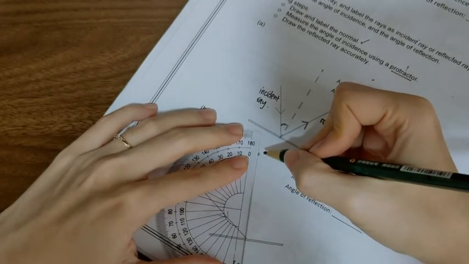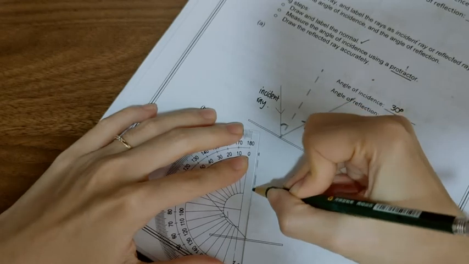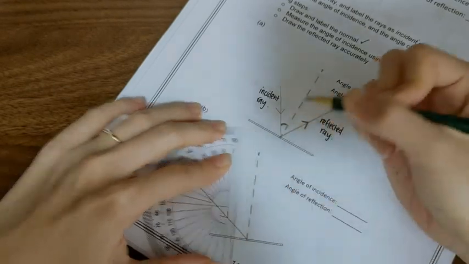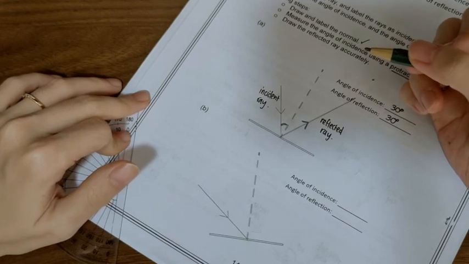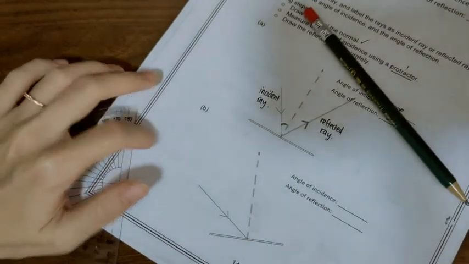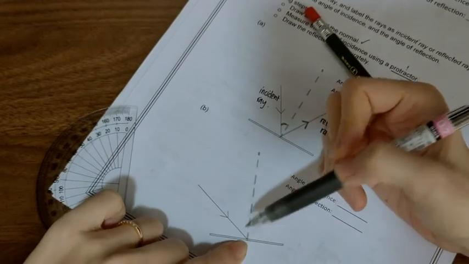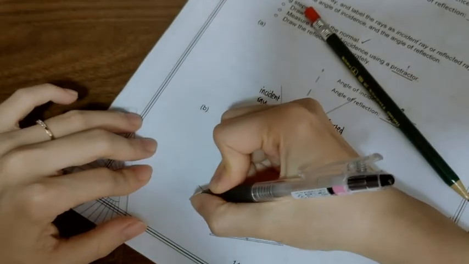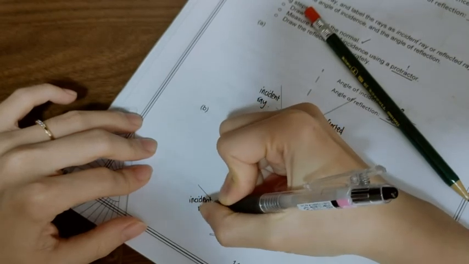Again, a reminder, the normal must be drawn using dotted lines. Okay, so I have a dotted line now. This is my normal, and since this ray is going towards the plane mirror, this is actually my incident ray.